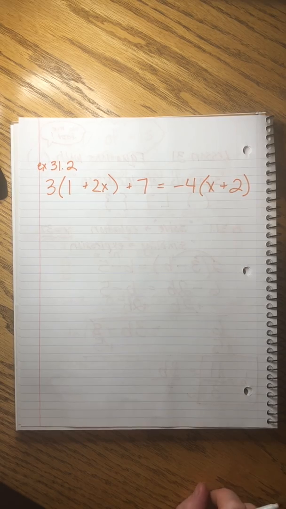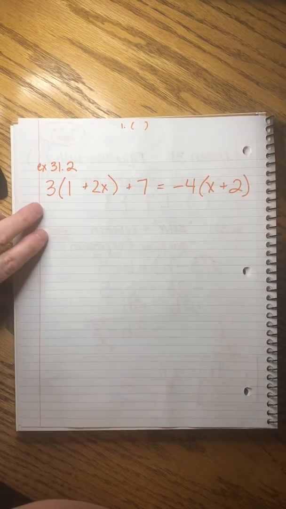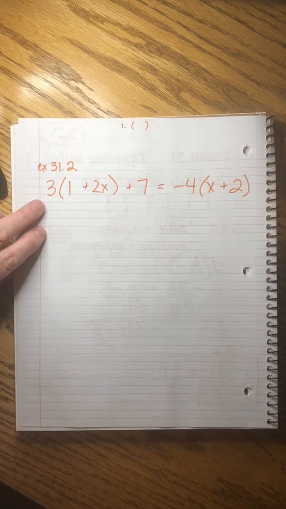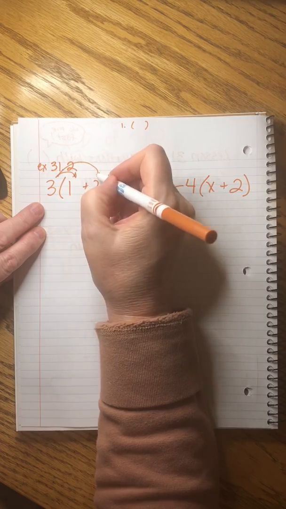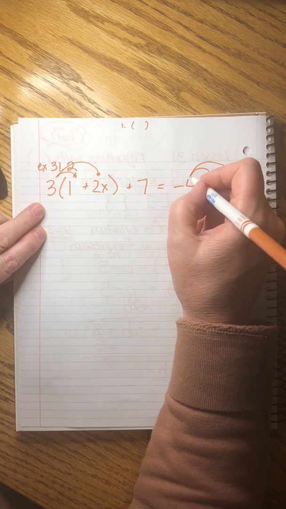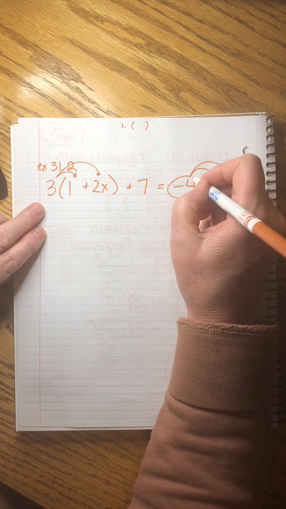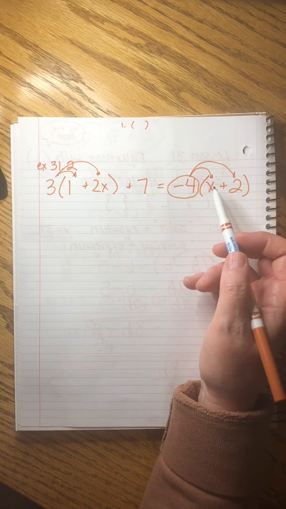Again, parentheses say do me first. So the first thing we're going to do is deal with our parentheses. I'm going to make a list here of our steps. We're going to have to distribute this one and this one, and then over here, we'll have to do the same. We're going to need to be careful because, look, that's a -4. Minus signs aren't hard to distribute. You just have to make sure you don't forget about them because they're easy to overlook.